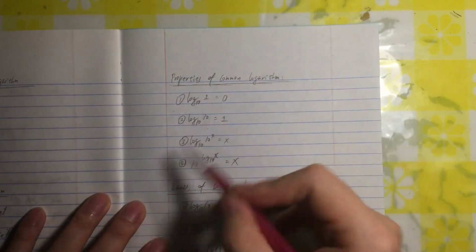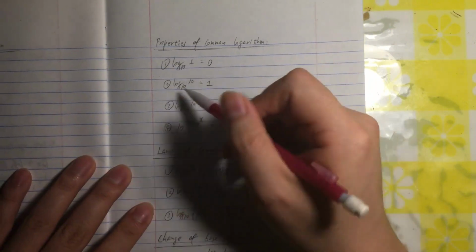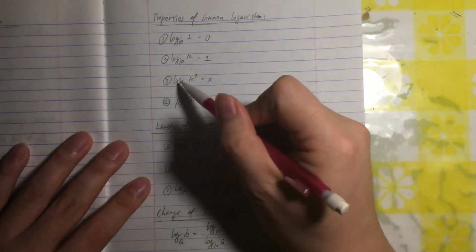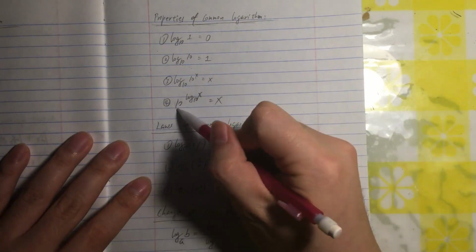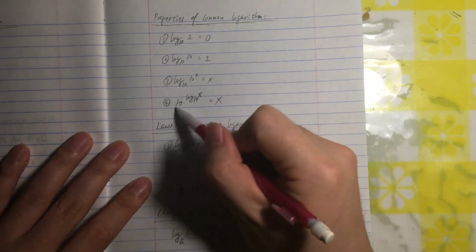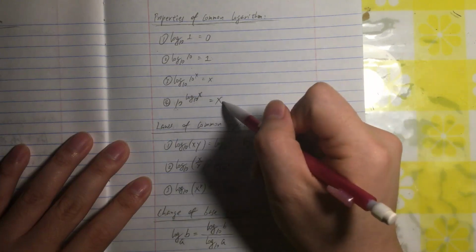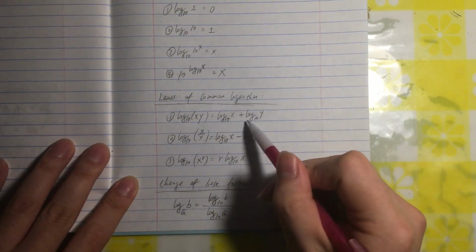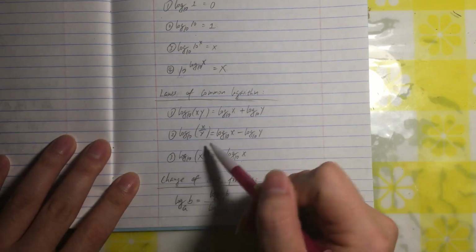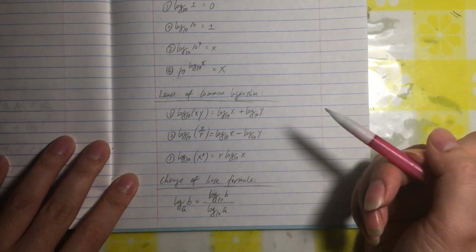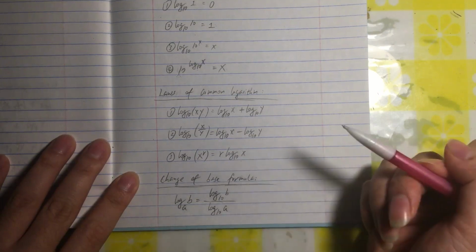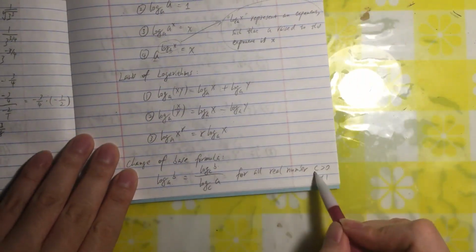And similarly, for the common logarithm, I can change the base to 10. I get log base 10 of 1 equal to 0, since 10 to the power of 0 is 1, and log base 10 of 10 equal to 1, since 10 to the power of 1 is 10. And log base 10 of 10 to the power of x is x. 10 to the power of log base 10 of x is x, since the base is the same, they cancel. For the laws of common logarithm, log base 10 of xy equals log base 10 of x plus log base 10 of y. And log base 10 of x over y equals log base 10 of x minus log base 10 of y. Log base 10 of x to the power r is the same as r times log base 10 of x, bringing r to the front. And for the change of base formula, I can change the base to any constant c, where c is greater than 0 and c is not equal to 1.